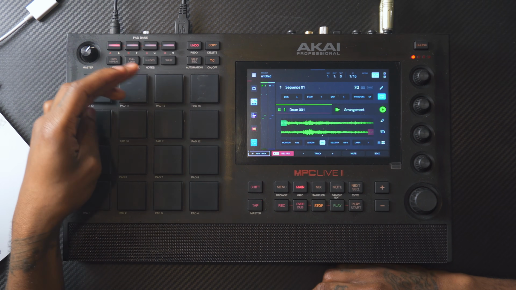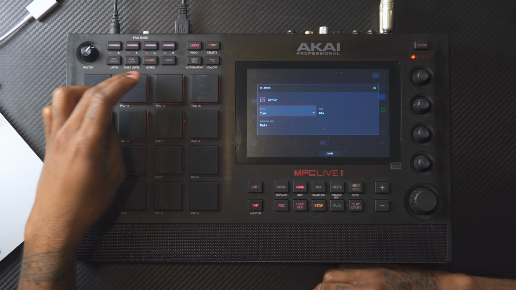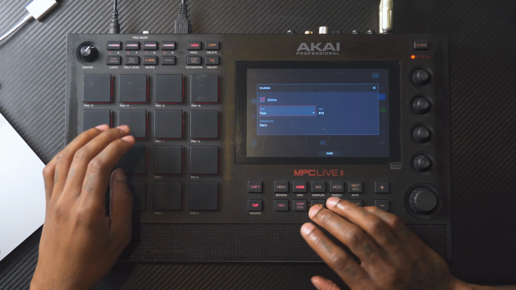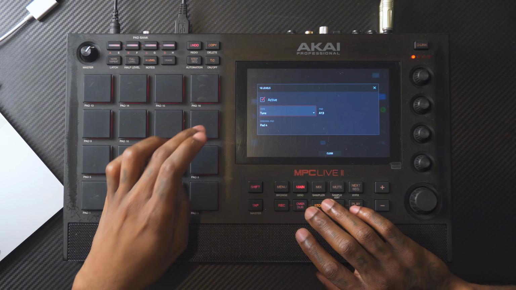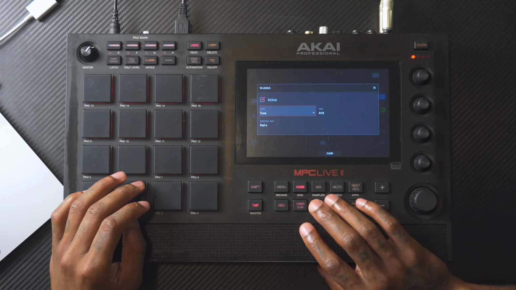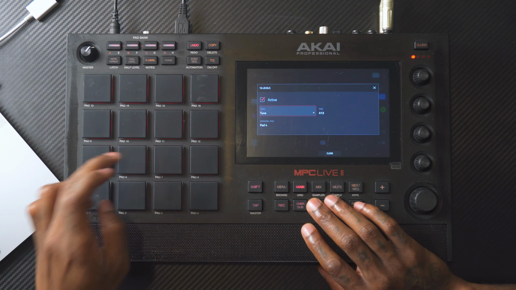Another way you could have done this is go to 16 levels. The more I go up, the faster the tempo and the pitch is, and vice versa. Then pad 6 is the default one that I have, and pad 4 is actually the other one.